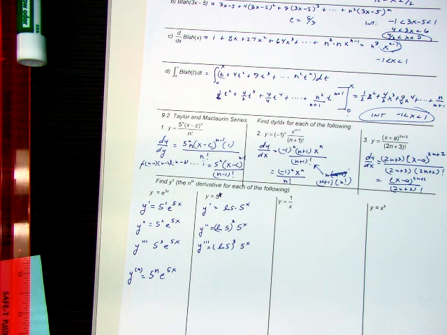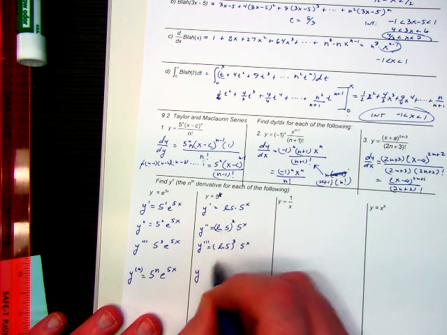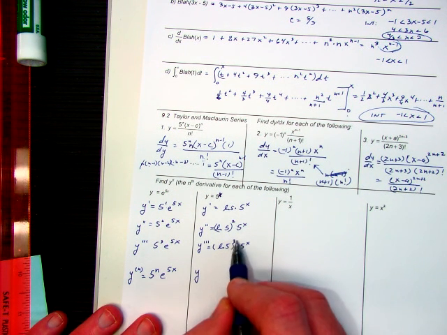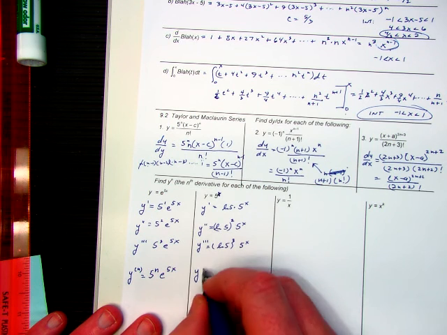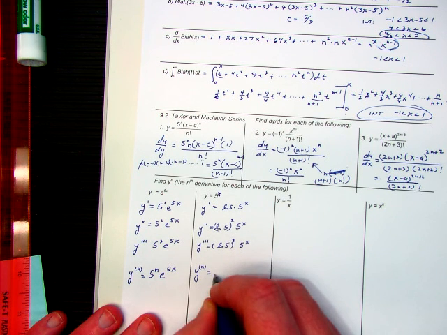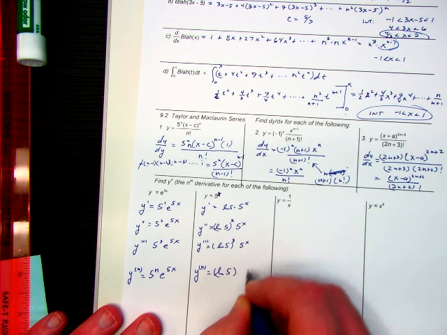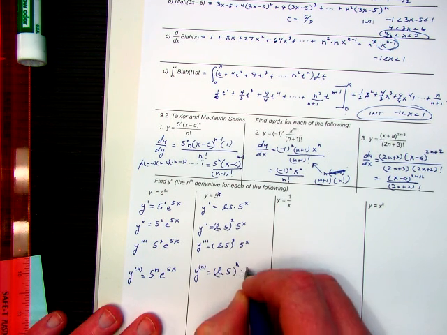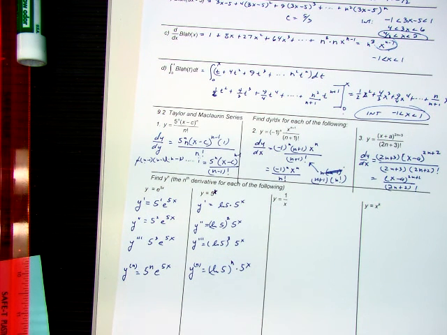Okay, so really, what is our general term? Well, if you notice, the derivative number and the exponent of the natural log of 5 are the same. So the nth derivative would be the natural log of 5 to the n times 5 to the x. Okay? All right.